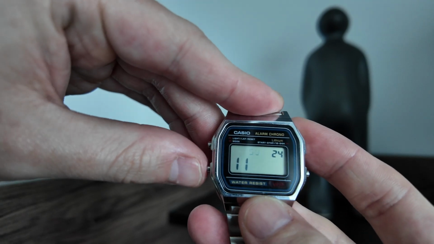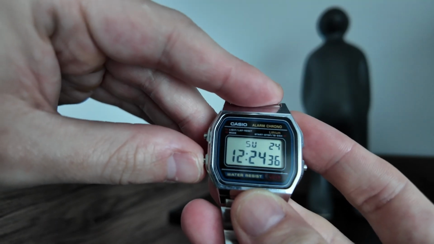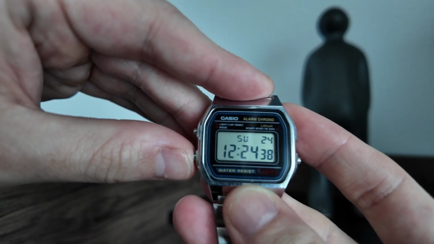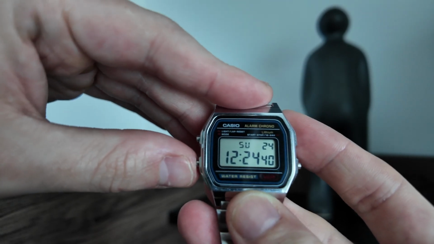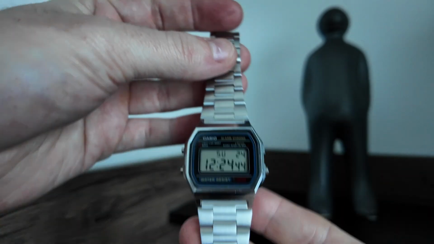Then once you're done, click on the bottom left button. There you go, so it's now 12:24 on the 11th of November on a Sunday. And that's basically how you do it.